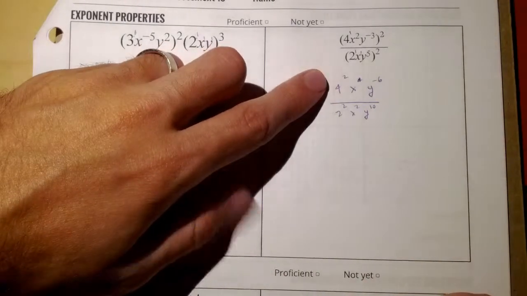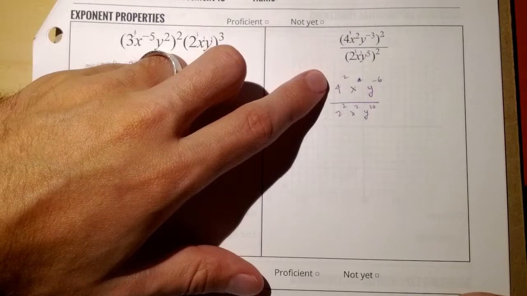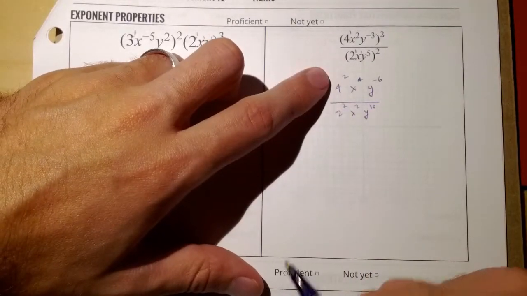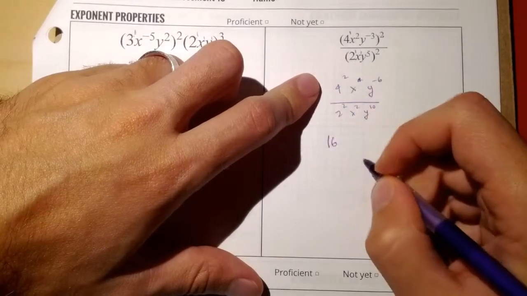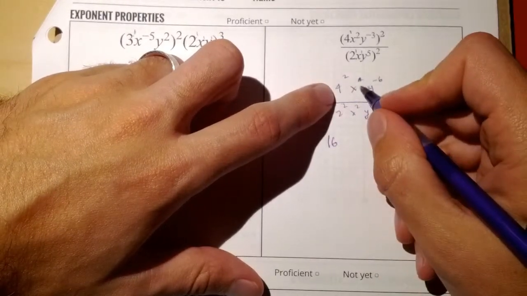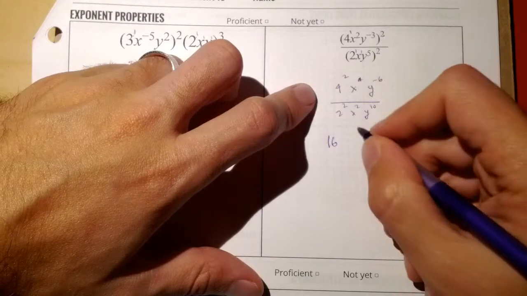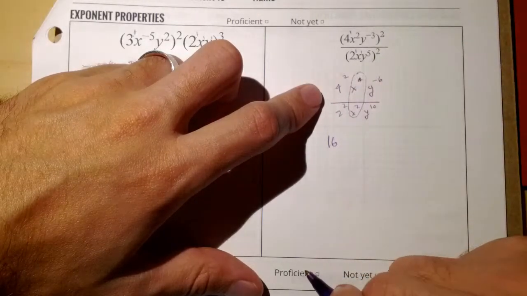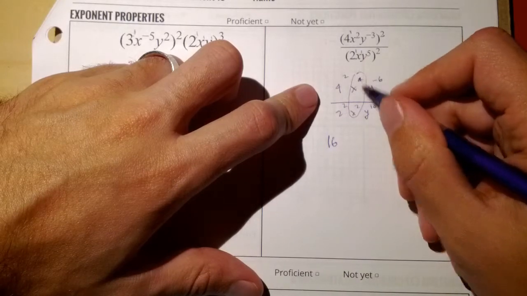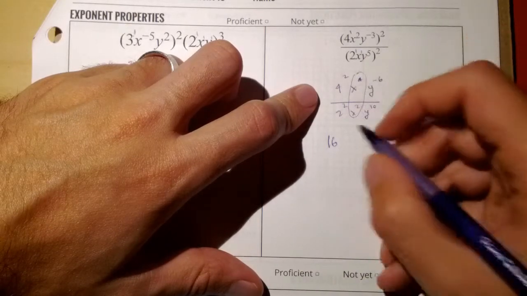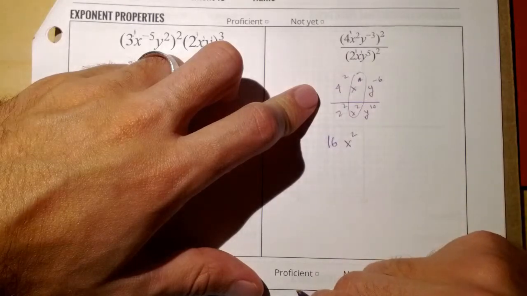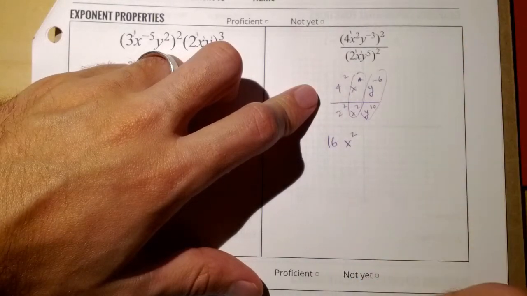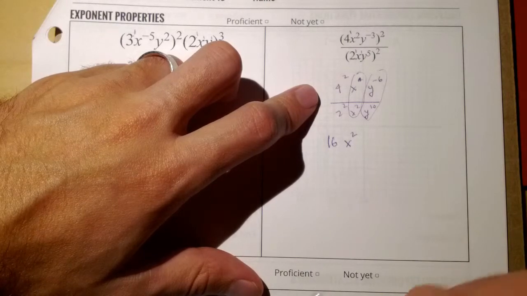Okay. 4 squared, exponents are first order operations. I cannot cancel these because I don't divide until I do the exponents. So 4 squared is 16. Let's see, x to the 4th. Now I have a property here. If I see these, I can subtract the exponents. So 4 minus 2 is x squared. And now here, I could subtract, but if I do negative 6 minus 10, I get negative 16. I'm going to try to avoid that.